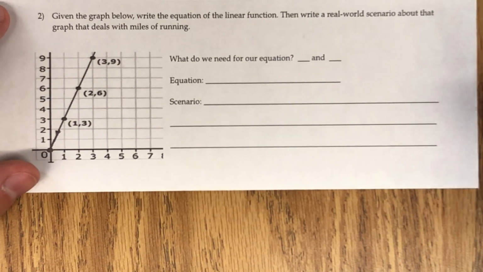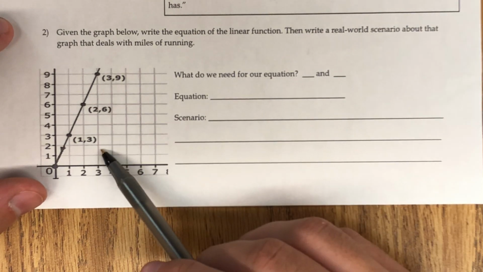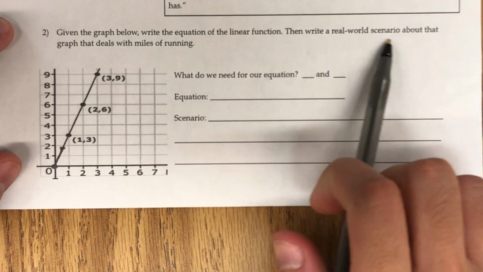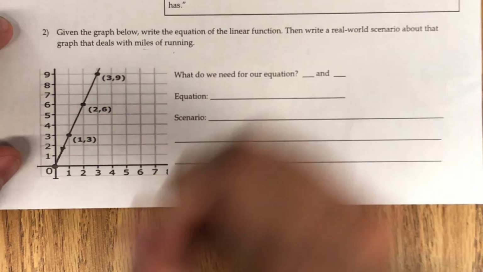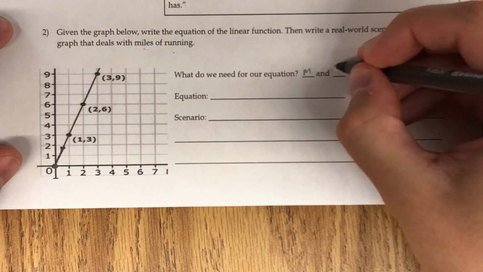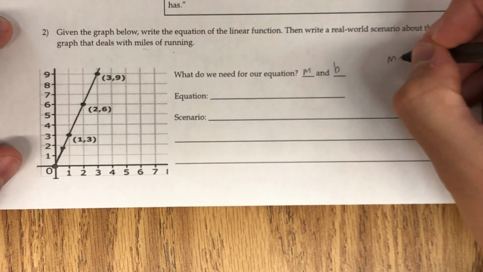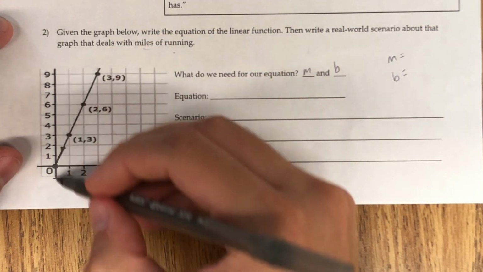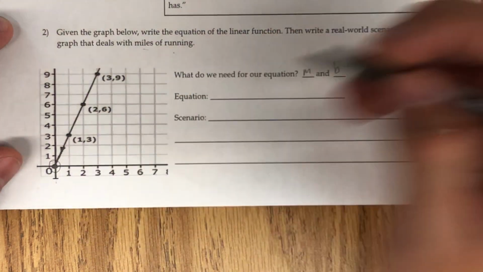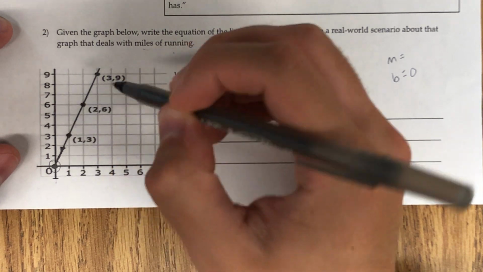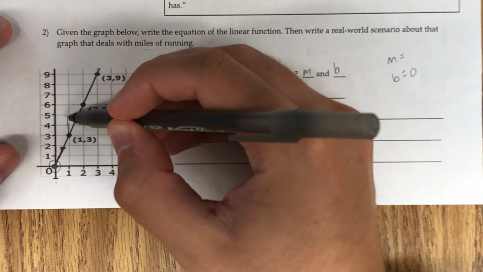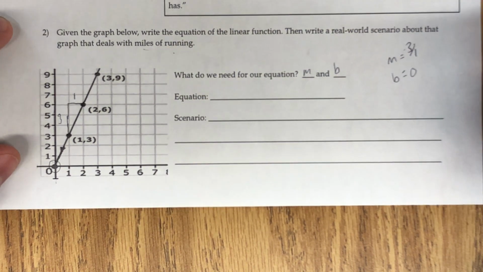Let's do one more together. Number 2. Given the graph below, write the equation of the linear function, then write a real-world scenario about that graph that deals with miles of running. Miles of running, okay. So we still need m, we still need b. The b value is that y-intercept. Where does it cross the y-axis? Well, right at 0. Our slope, so I see 2 points here. Our rise, we go up 1, 2, 3. Our run is 1. So our slope is 3 over 1, or just 3.